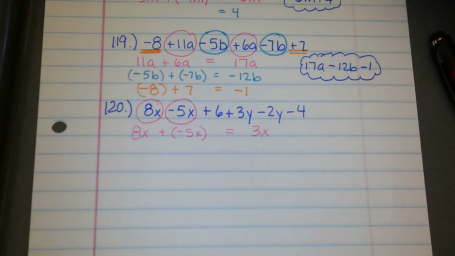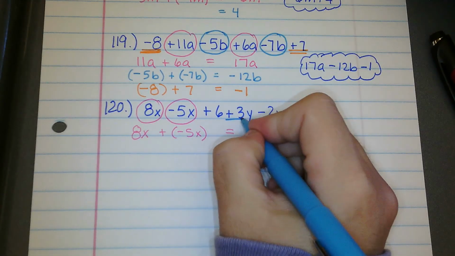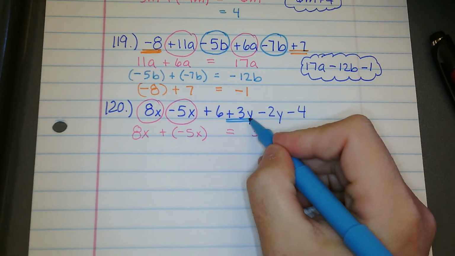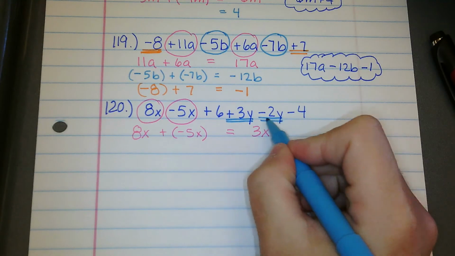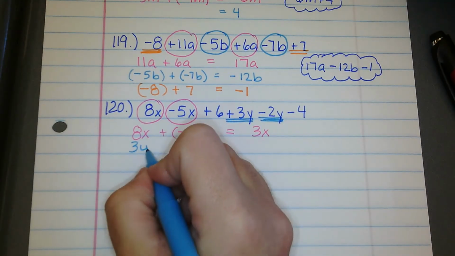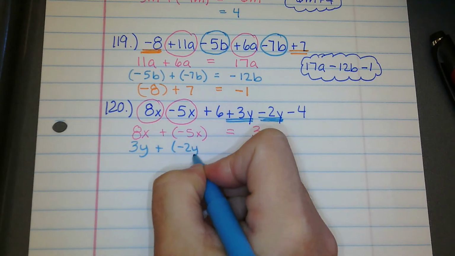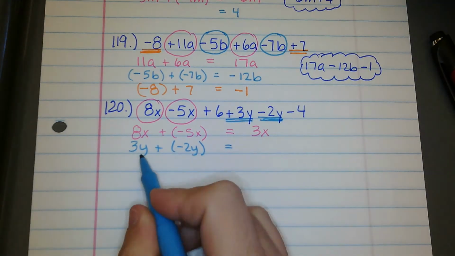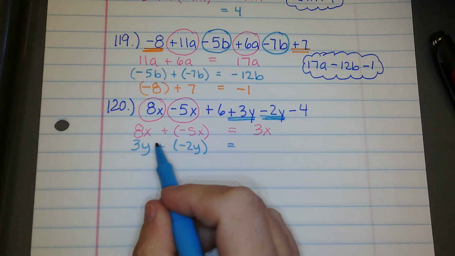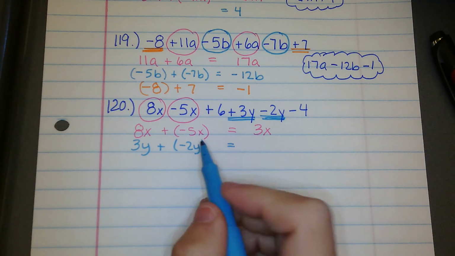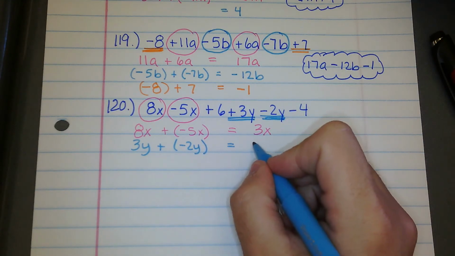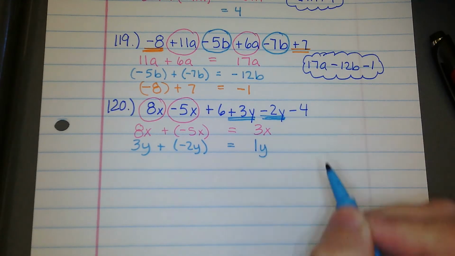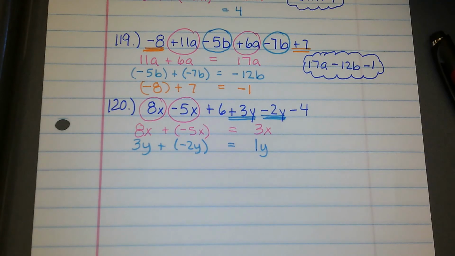The next thing is the y's. I've got a positive 3y and a negative 2y. So 3y plus negative 2y. And these are like terms because they're both the same variable. Positive 3, negative 2, which means I'm going to have positives left, and I'm going to only have one y left. You could just write y there if you'd like. You don't need the 1 if you don't want to.